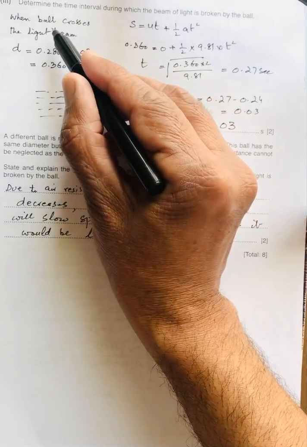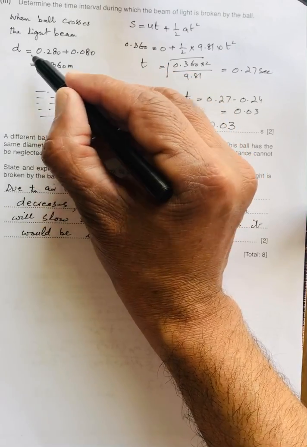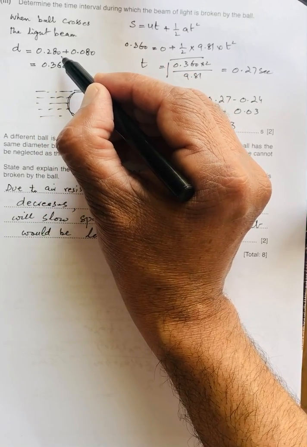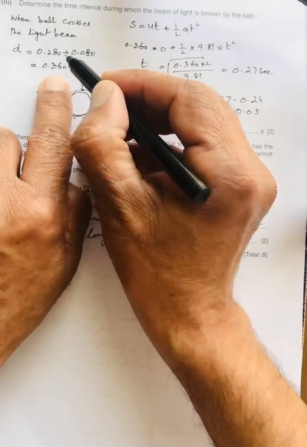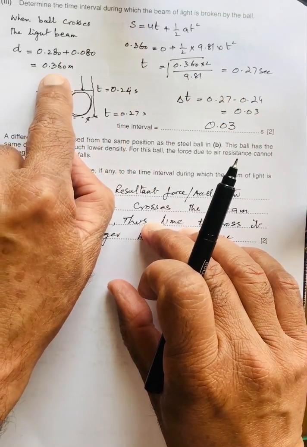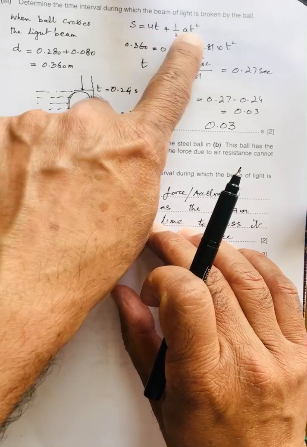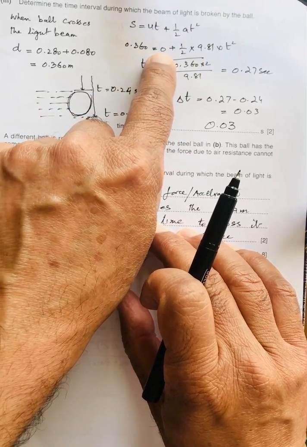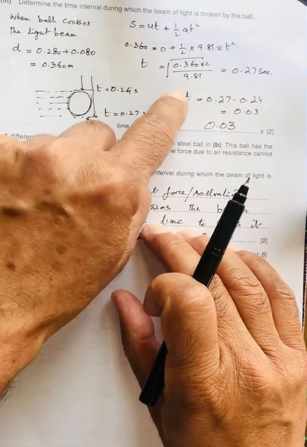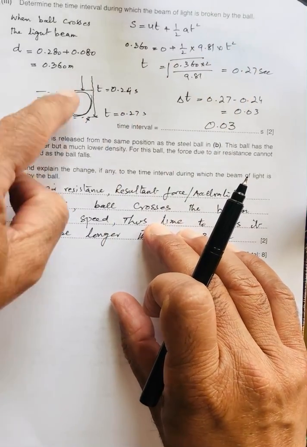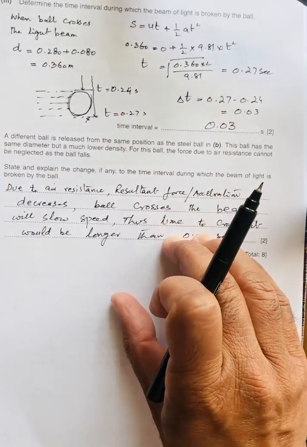So when the ball crosses the light beam, D becomes 0.28 distance covered plus size of the ball, so it becomes 0.36. So distance is 0.36, S is equal to ut plus half at square, 0.36, 0 initial speed, 1 by 2, 9.81 t square, t is 0.27, and the difference of these 2 times is equal to 0.03.